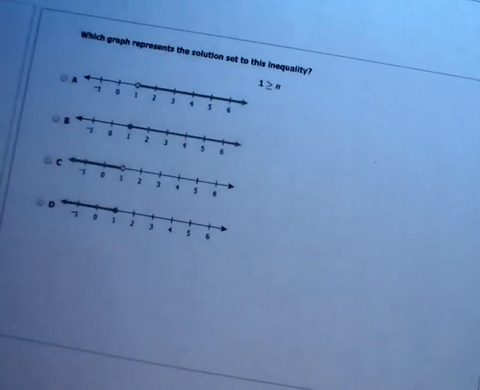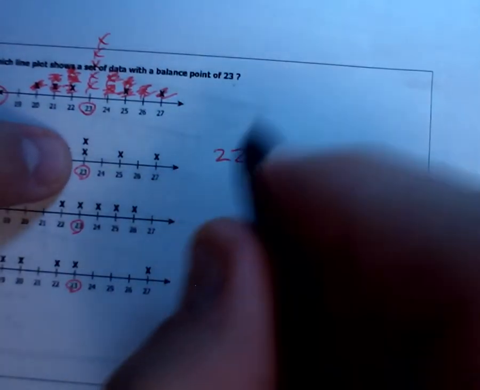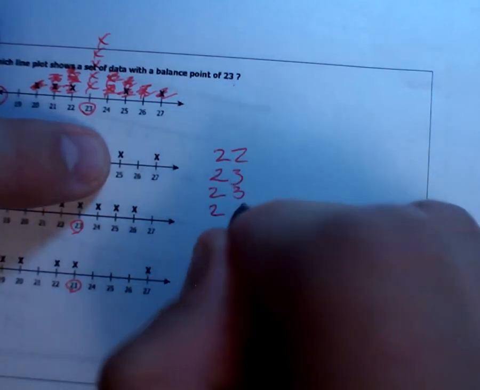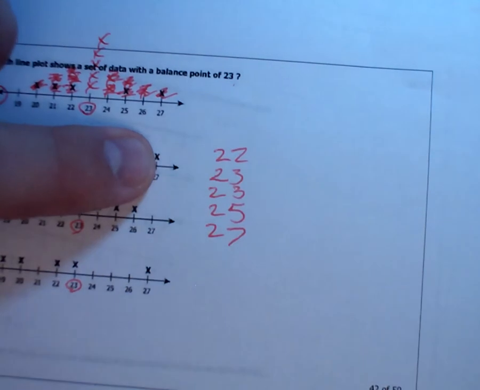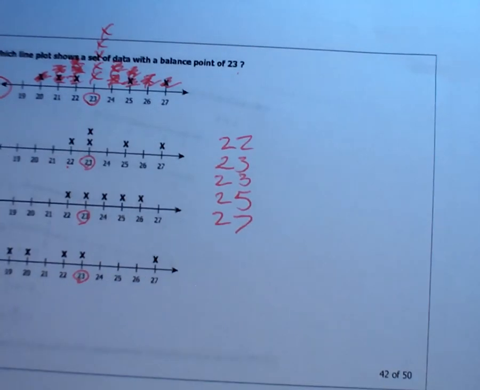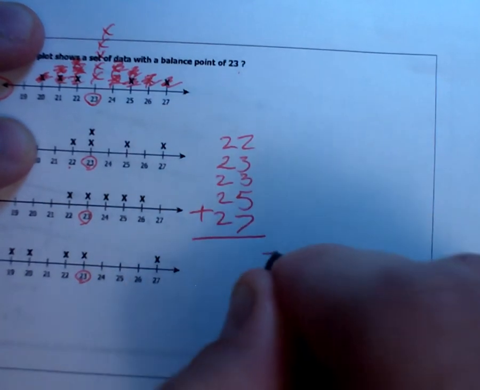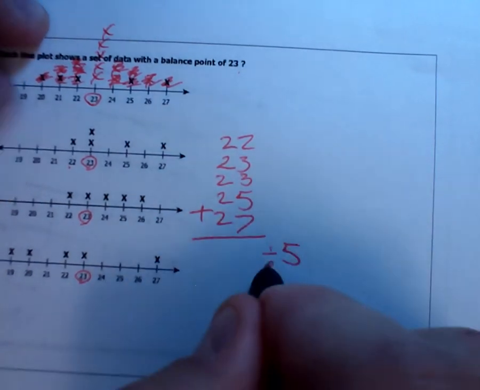Oh, and for my cheaters out there, let me just tell you. All you have to do is say, okay, this has 22, has two 23s, has a 25, and it has a 27. I'm showing you guys that are going to use the calculator and say, I hate the X's. There are those out there, so I'm showing you. You can do this. 1, 2, 3, 4, 5 numbers. So add all these and then divide by 5. That's all you got to do to find the average, right?